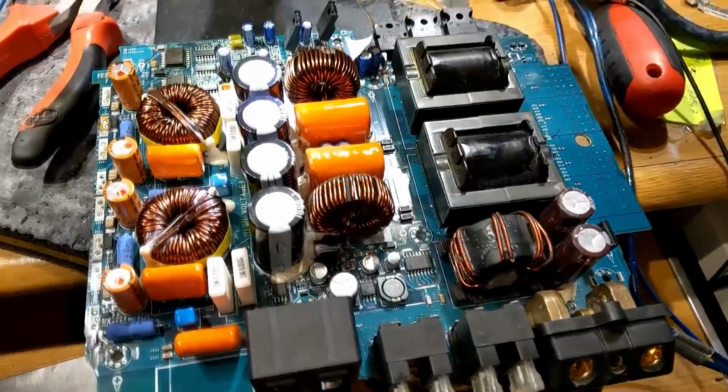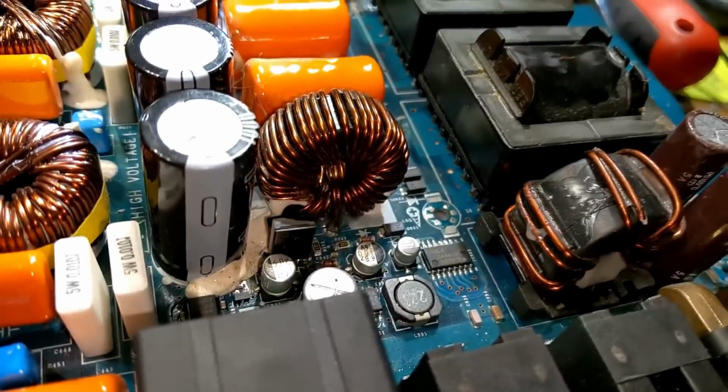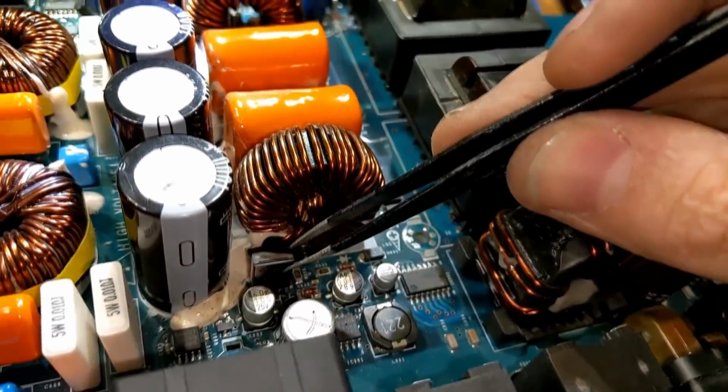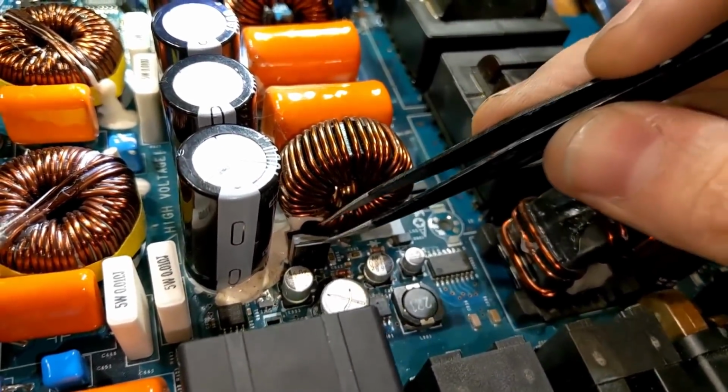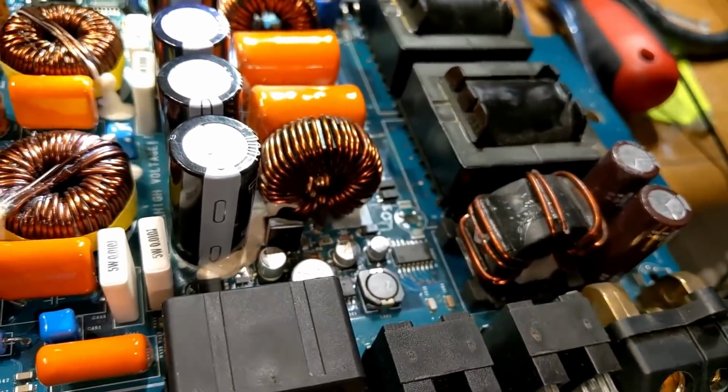So the first thing is it wouldn't turn on, and that was down to this transistor here, which is part of the remote turn-on circuit. This was failed and shorted, so I had to replace this transistor first to even get the thing to come on, so that took a little bit of time to find that issue.